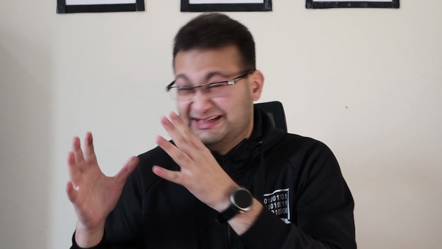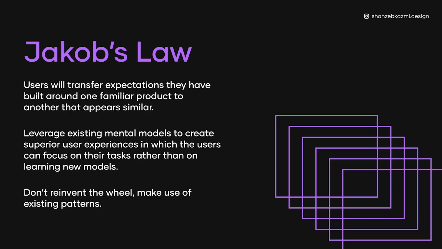You don't need to reinvent anything. And rather than on those, focus more energy on how you can leverage those existing interactions and make your new experiences easier to adopt. So design your new interactions and screens in a way that they conform to the existing mental models, and that way the adoption rate would be super good.